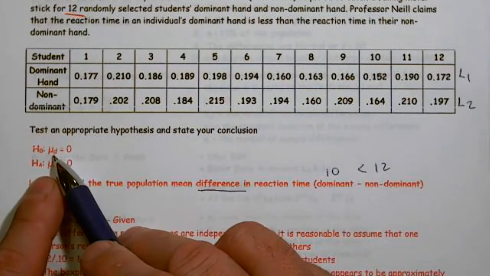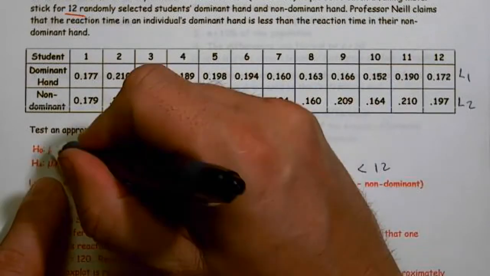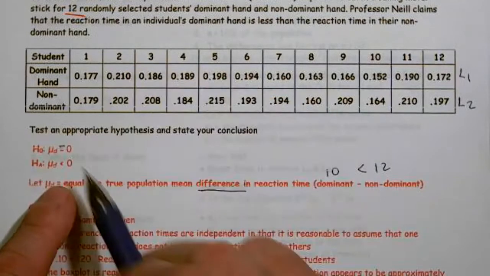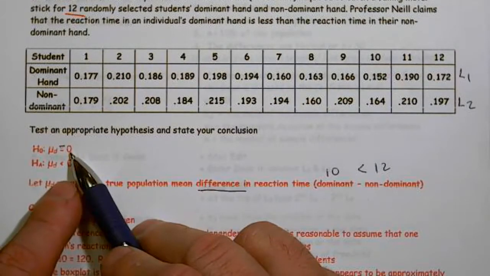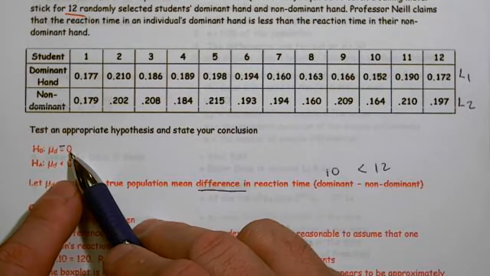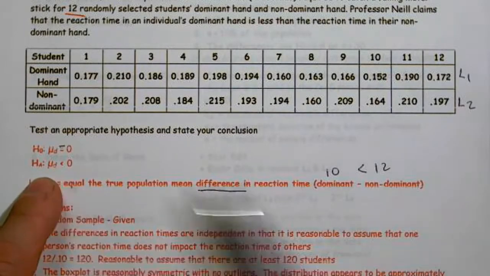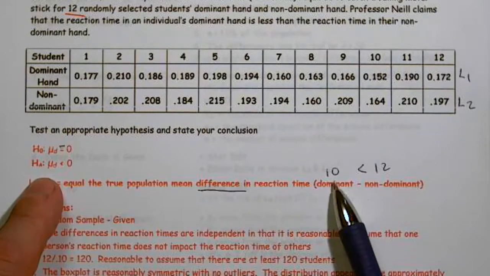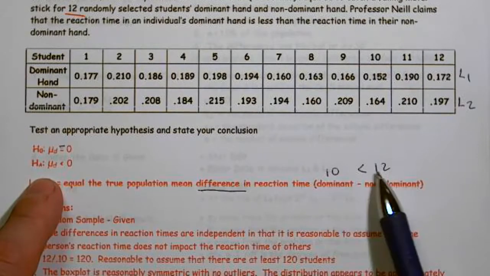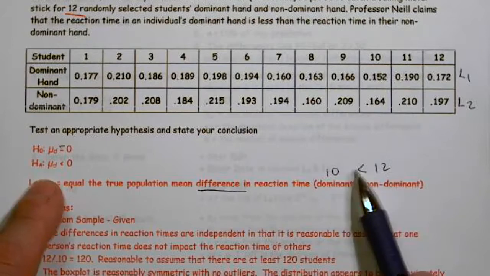So the null hypothesis is, or the general belief is, there's no difference in reaction time. So no difference means it takes the same. However, McNeil believes that the dominant is faster or takes less time than the non-dominant, okay?